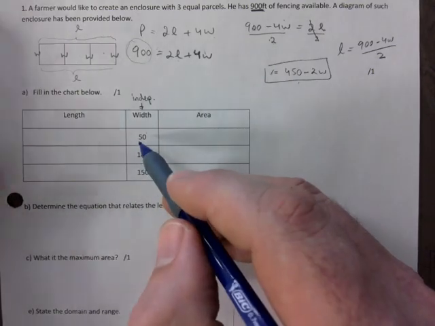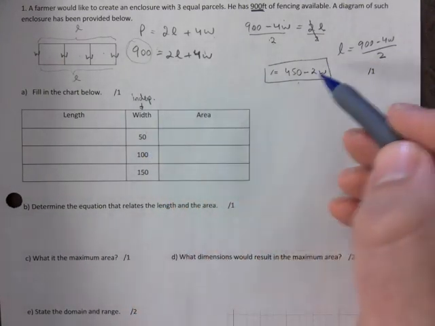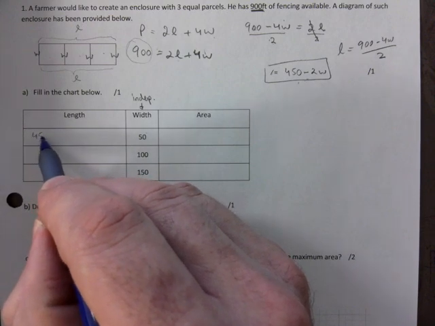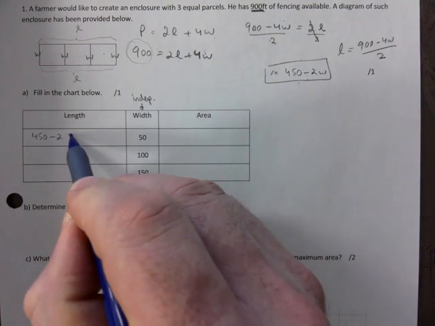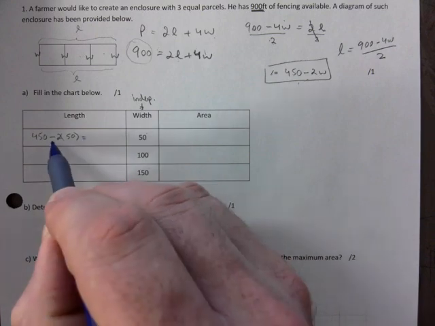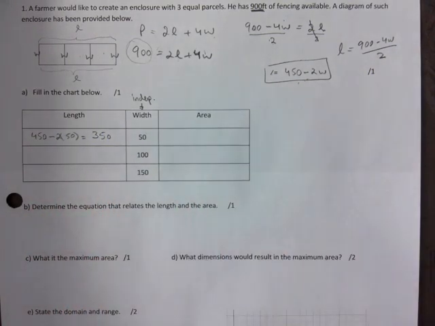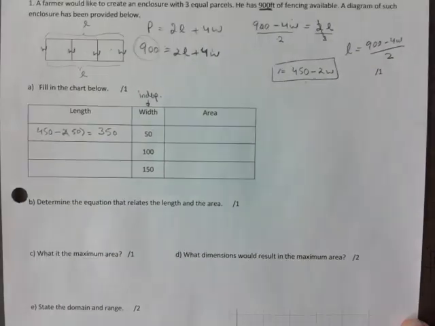So my table, if W is 50, so I'm using this over and over, the length would therefore be 450 minus 2 times 50. So we know that 2 times 50 is 100. So technically, this is 350. You should always be able to double check and see if this makes sense.